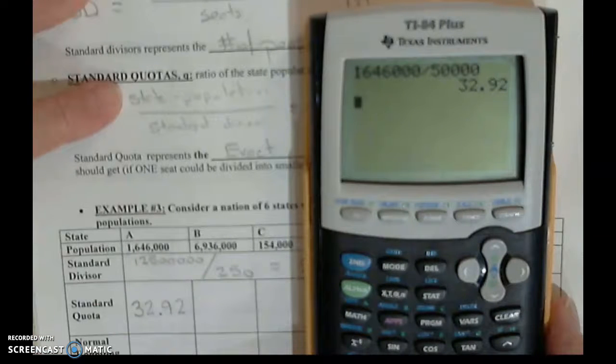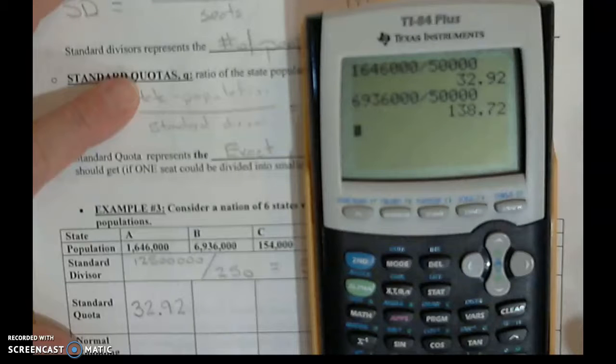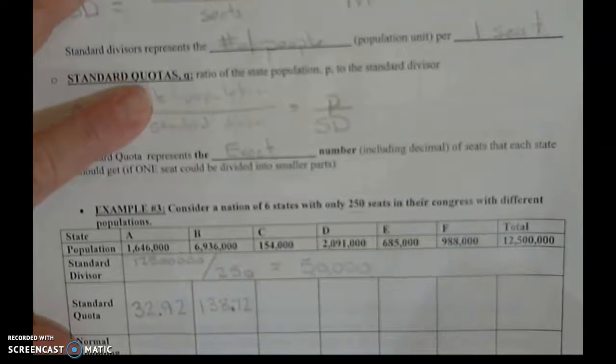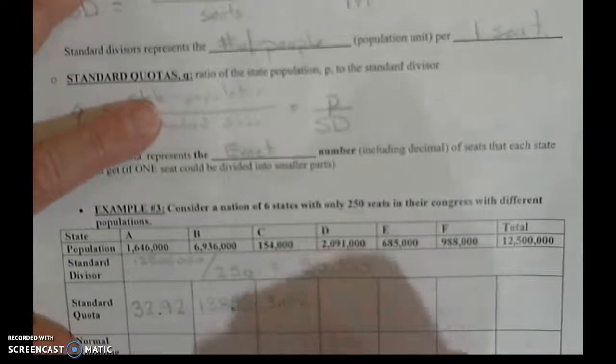All right. And so basically we're going to work our way through the rest of them. So 6,936,000 divided by 50,000 gives me 138.72. Okay. And then same thing, 154 divided by 50,000 would be 3.08.